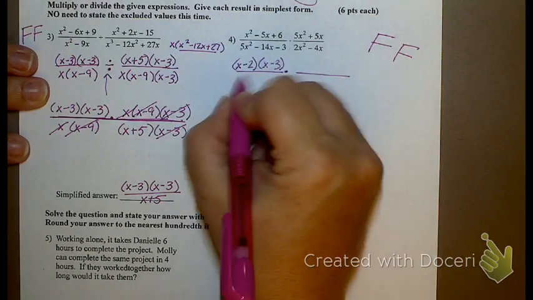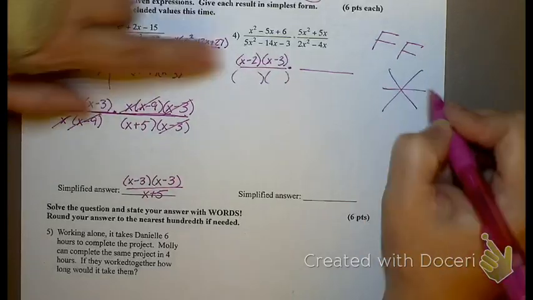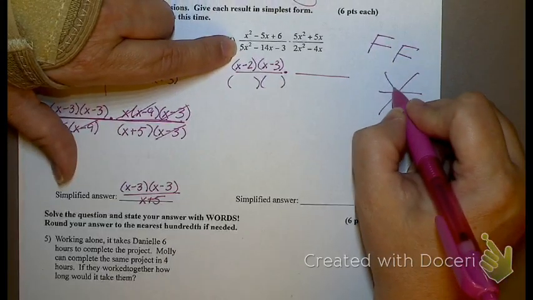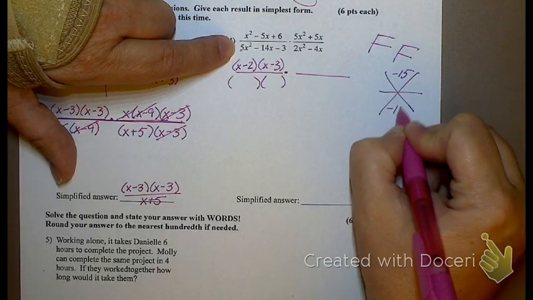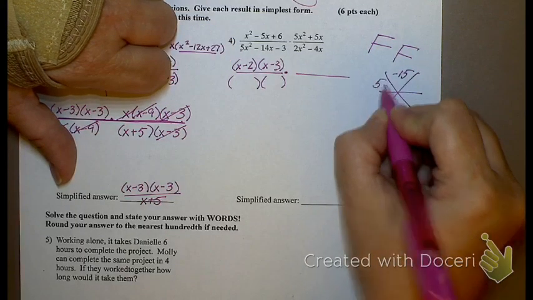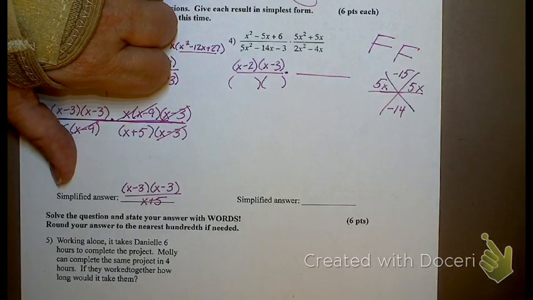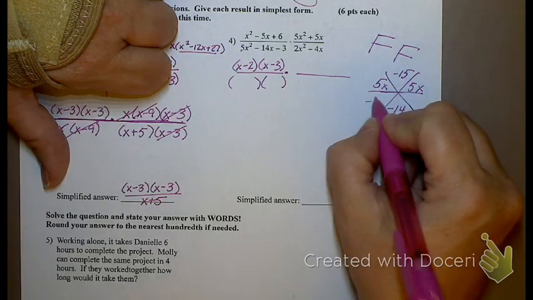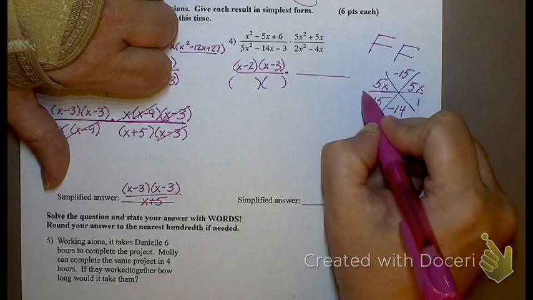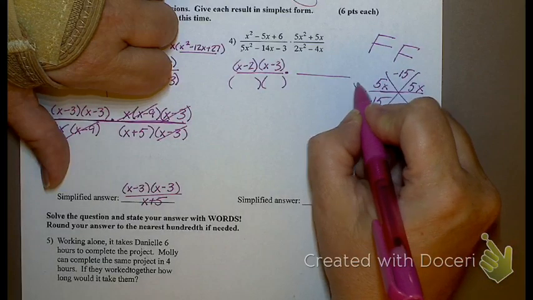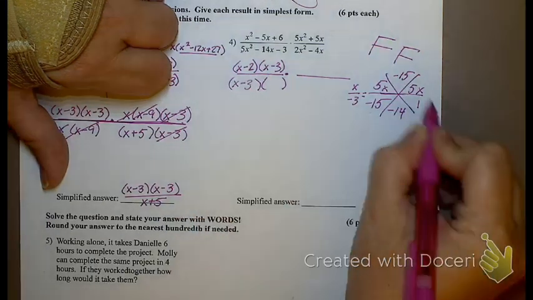Down here, this is also super x. However, I think I'm going to actually do the super x because when we have a number in front of x squared, it's a little trickier. 5 times 3 is negative 15 and negative 14. And then I know I'm going to have 5x and 5x. What are two numbers that multiply to get negative 15 and add to get negative 14? Right? This one can reduce. 5x minus 15 becomes x over negative 3. So I have x minus 3, and I have 5x plus 1.